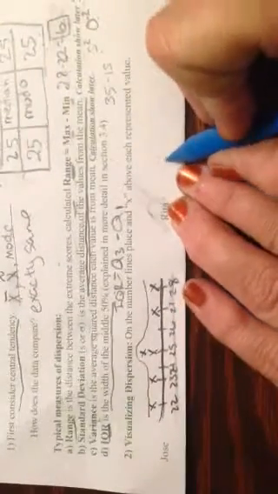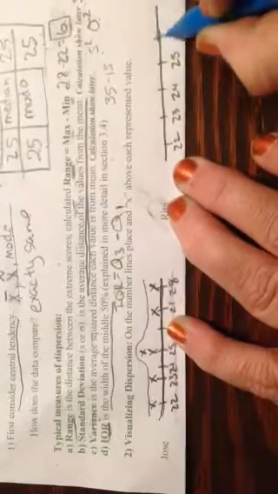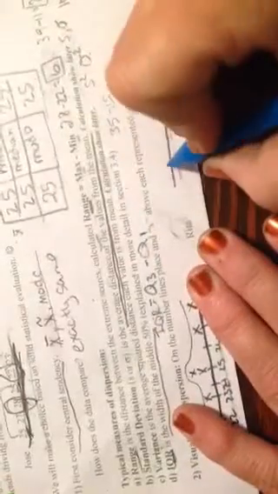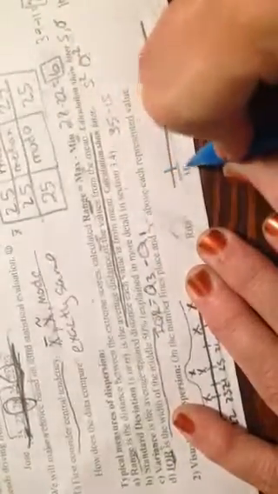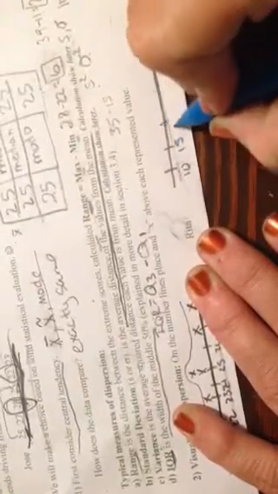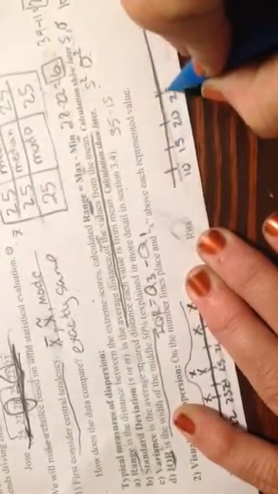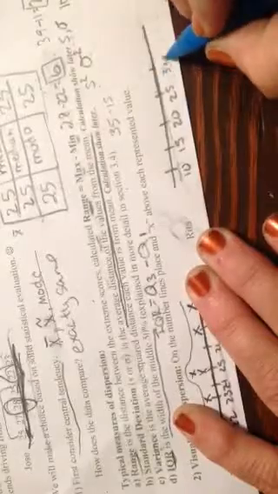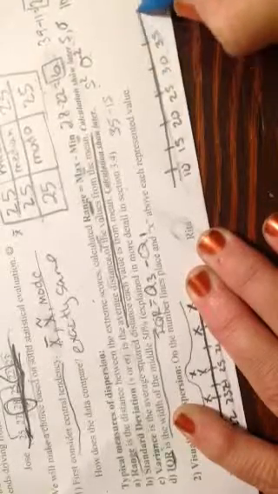Let's look at Rita's. 22, 23. Oh, I forgot I was having to go all the way up to 39. So I'm going to do 10, 15, 20, 25, 30, 35, 40.